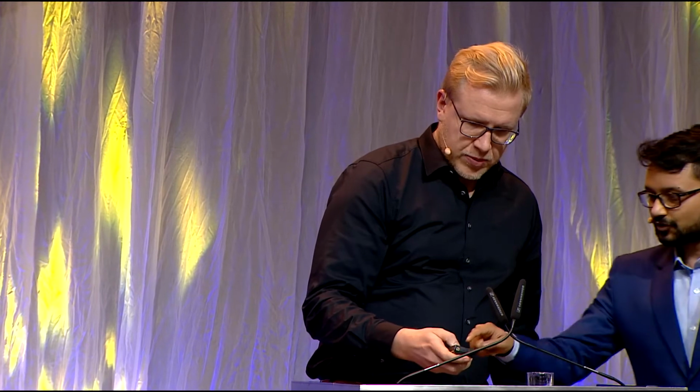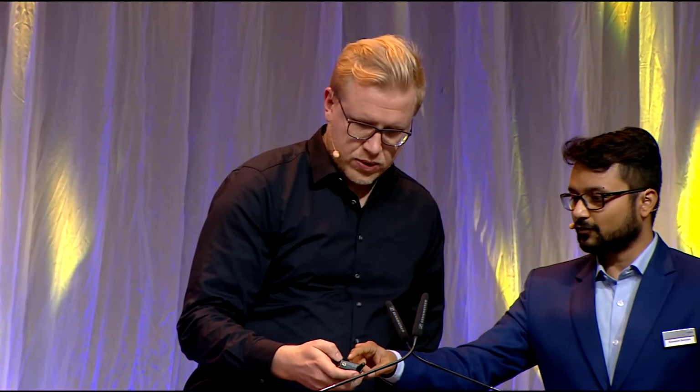So where's the pointer? There it is. This one? Yep. In the middle? Forward, backward, and this one is for the pointer. Okay, thanks. So let's get started.